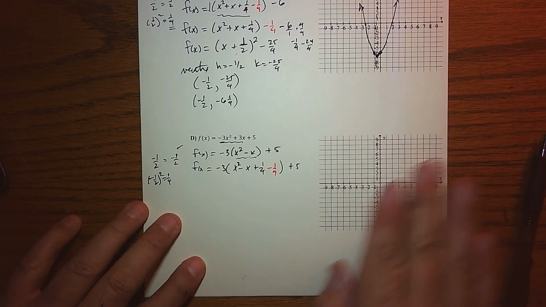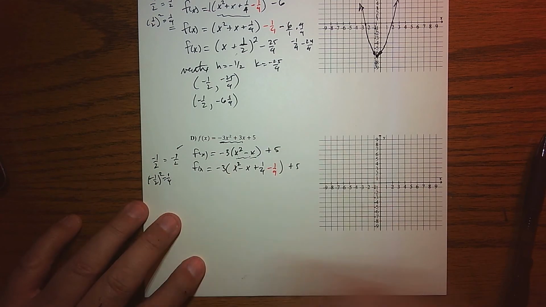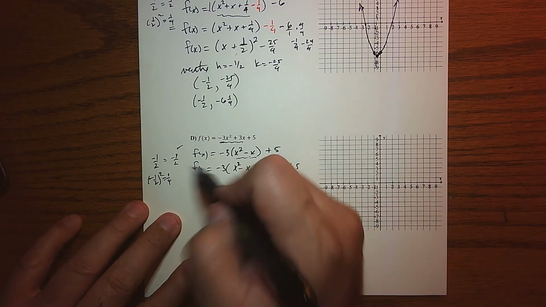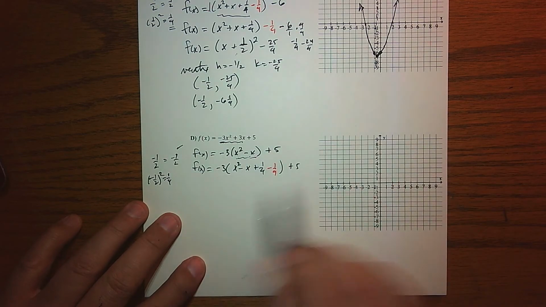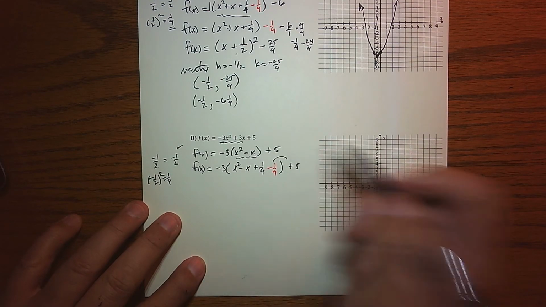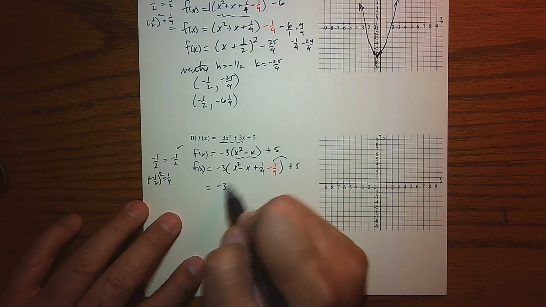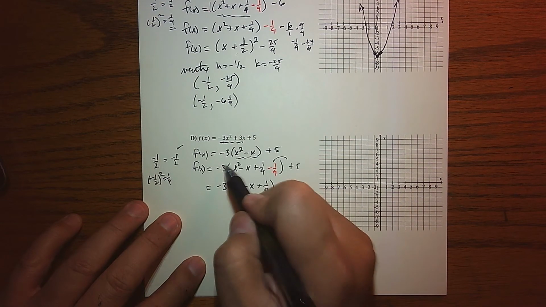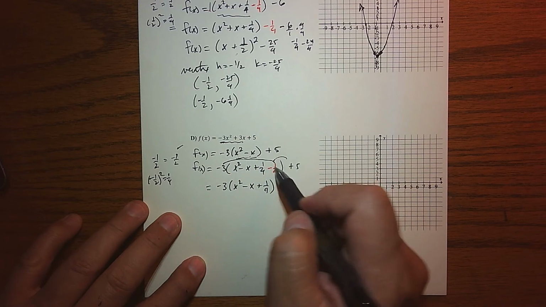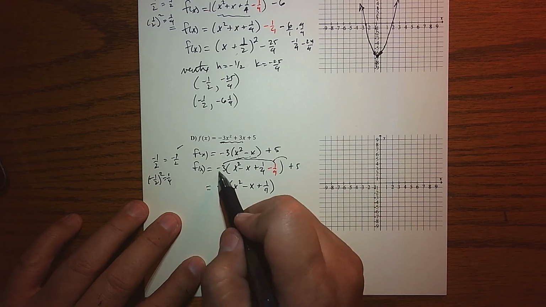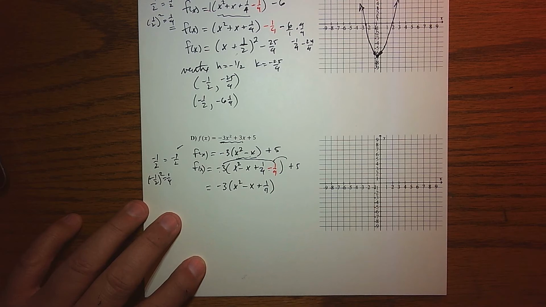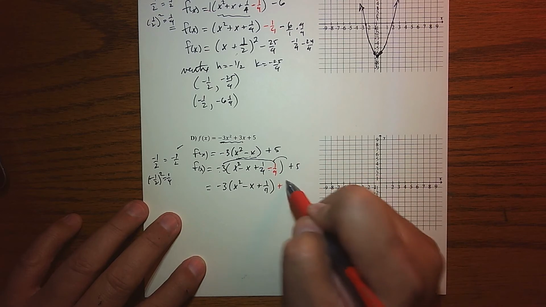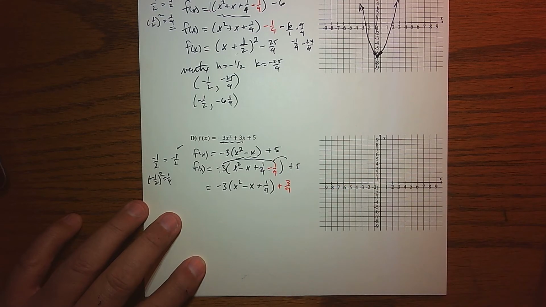This is the modified completing the square. We're no longer doing things to both sides because we don't have a nice neat number over here. We're doing everything to the same side. We're going to bounce this out of here. So we get negative 3 times x squared minus x plus 1/4. But as soon as we multiply that out, these two would be multiplied. A negative times a negative is a positive. 3 times 1/4 would be 3/4. So that's what comes out of those parentheses when we're all said and done.